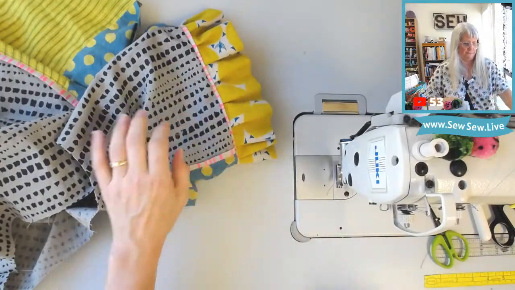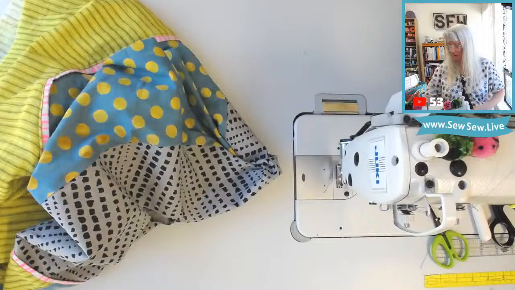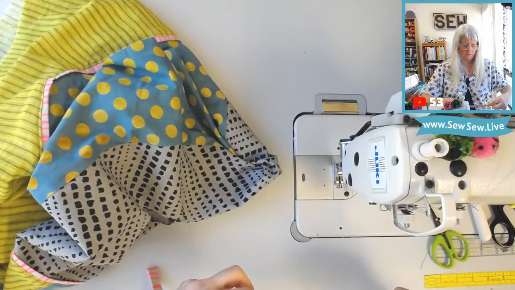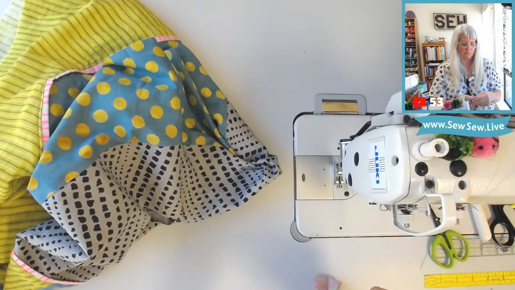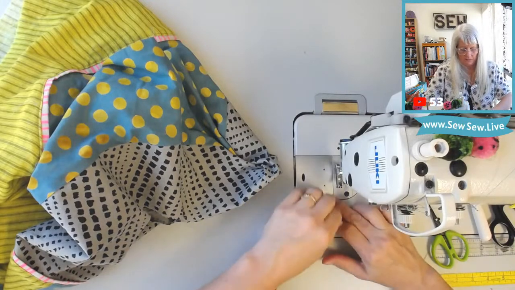All right. So we need to add our piping to this piece, to this edge. This is a really fun garment to sew, I have to say.